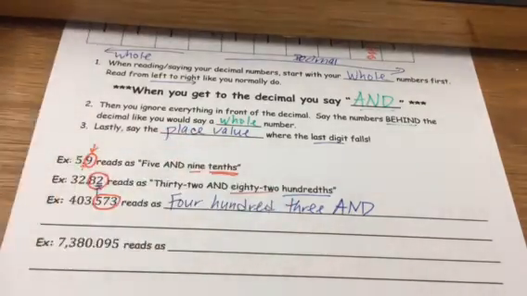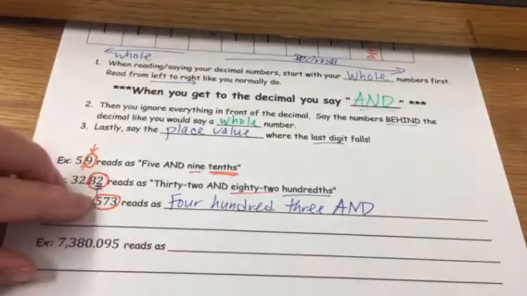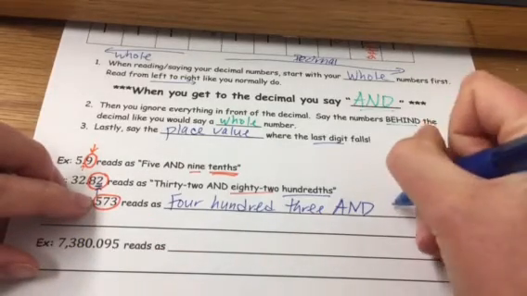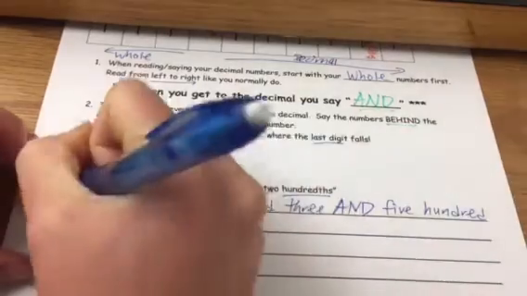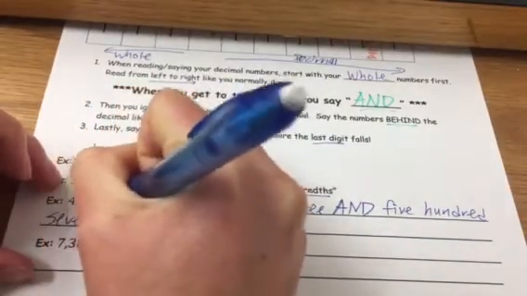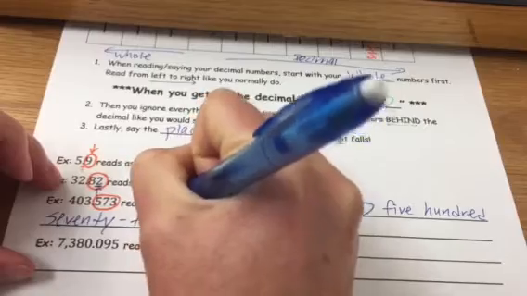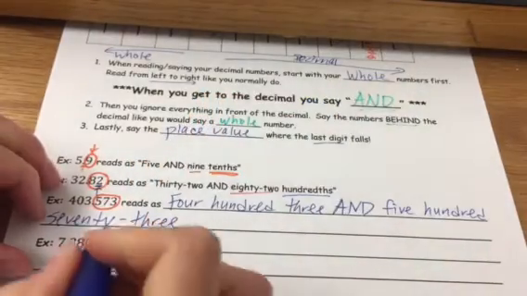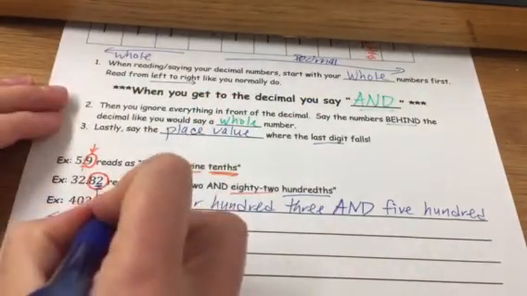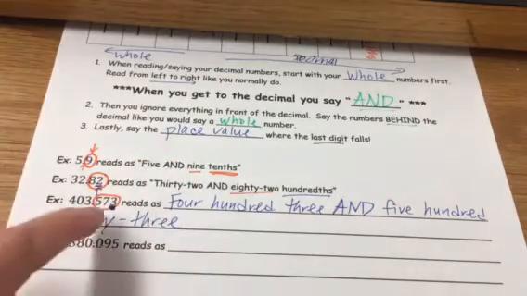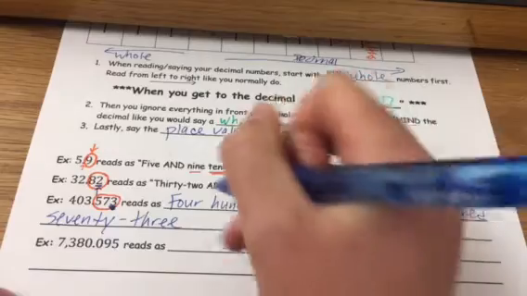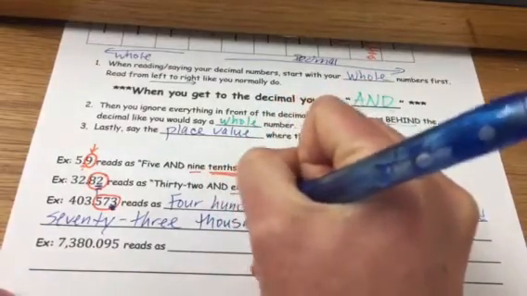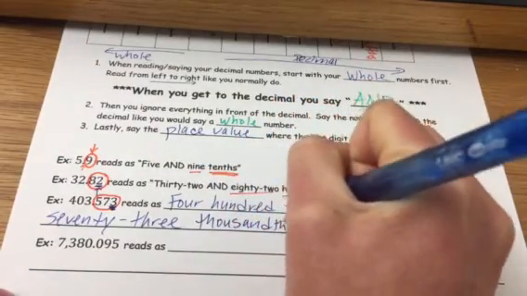If I said that as a whole number, I would say 573. So go ahead and write that down. 573. And our last step is to figure out what place value that last digit is sitting in. That 3 is in our thousandths place value.